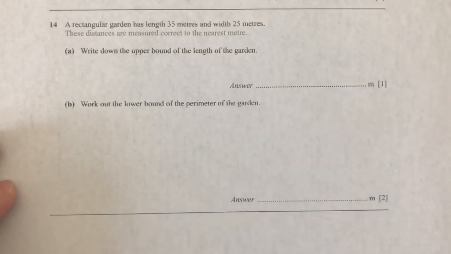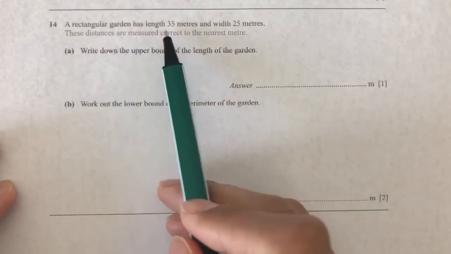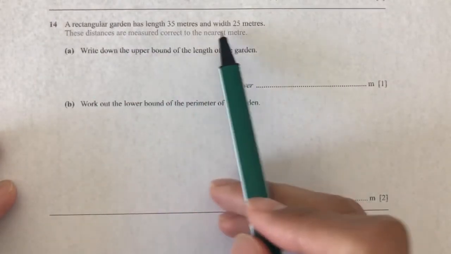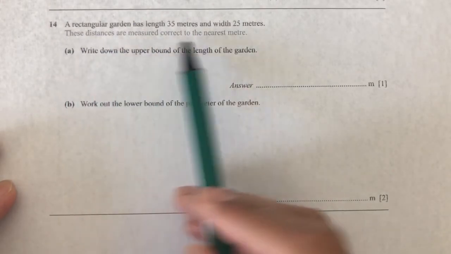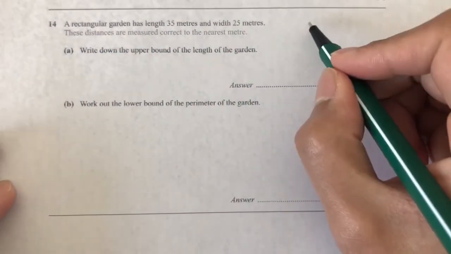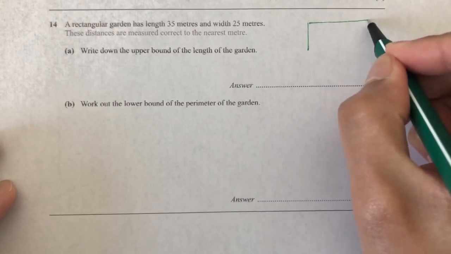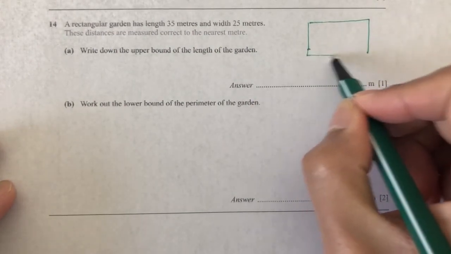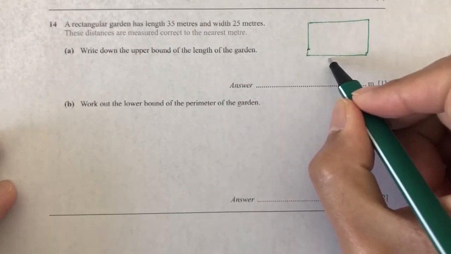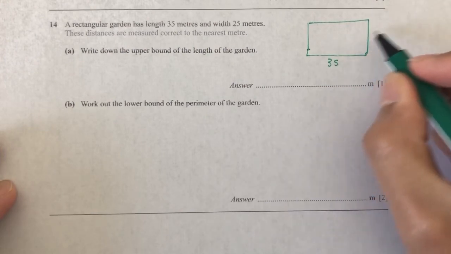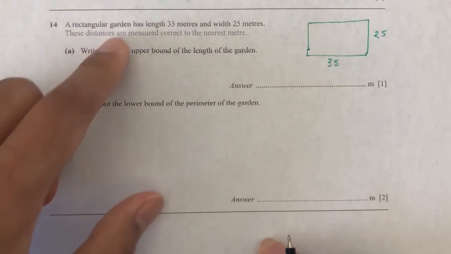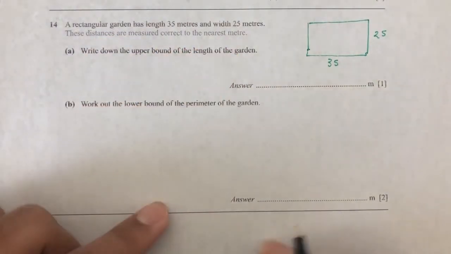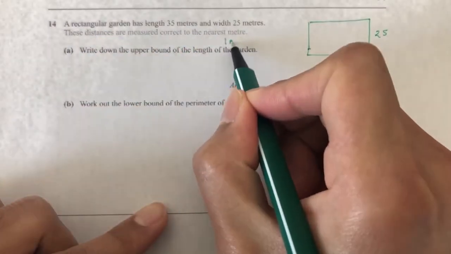Question number 14. A rectangular garden has length of 35 meters and width of 25 meters. These distances were measured correct to the nearest meter. So we have a rectangular garden, has length of 35 meters and width of 25 meters. Okay, it was measured correct to the nearest meter. It means to the nearest 1 meter.